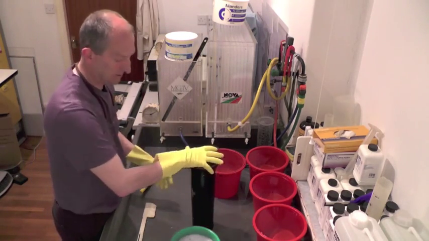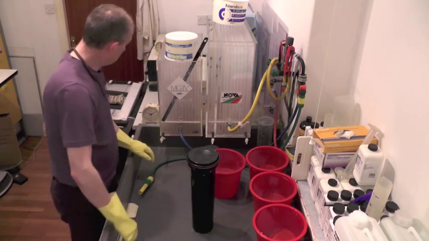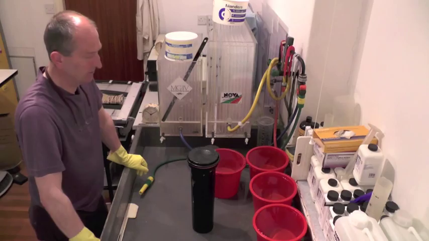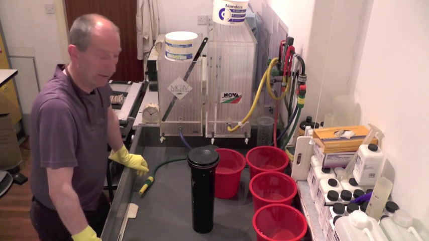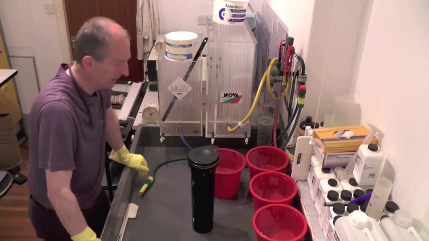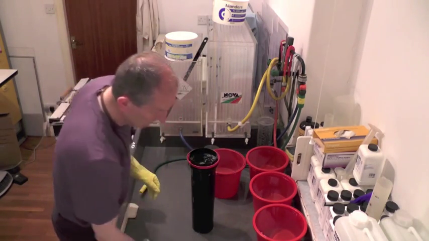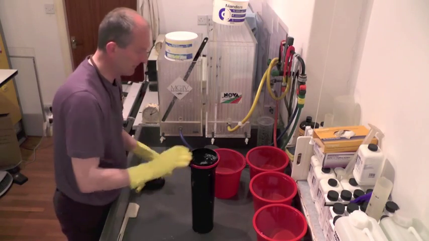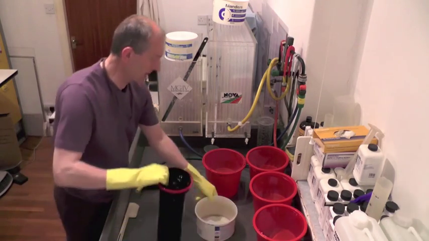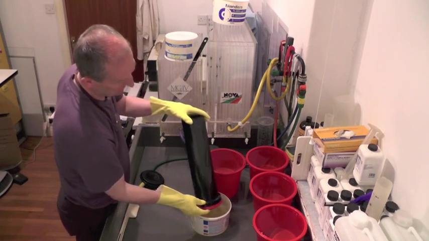A couple of inversions is fine for that. Then we'll just give it a few more seconds. It's not critical timing on stock bath because all it's doing is changing the pH from alkali to acid with the citric acid, dilute citric acid. So take the lid off, pull the stock bath out.